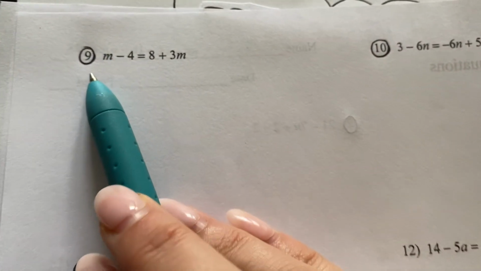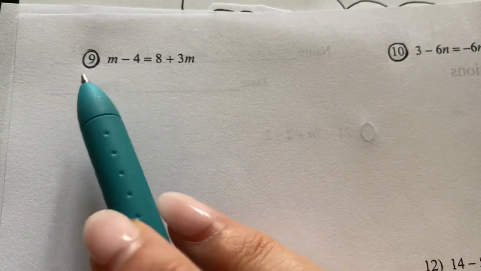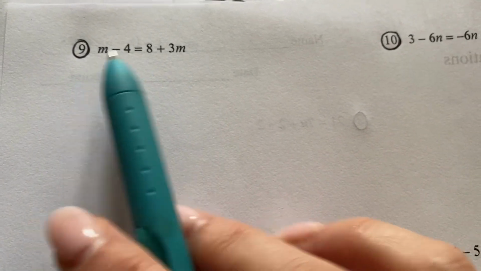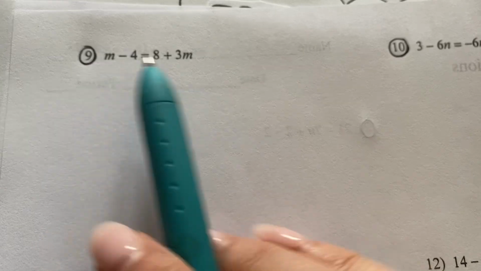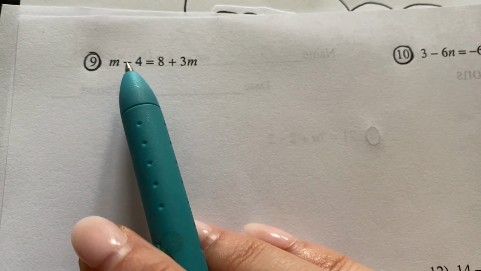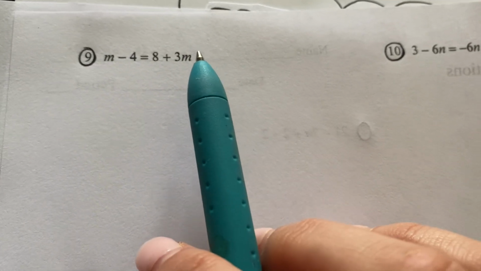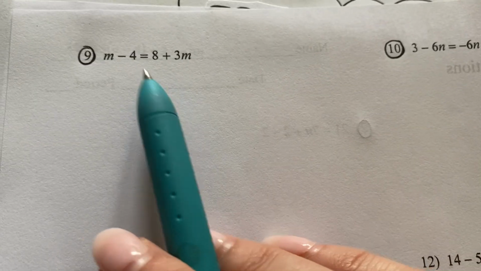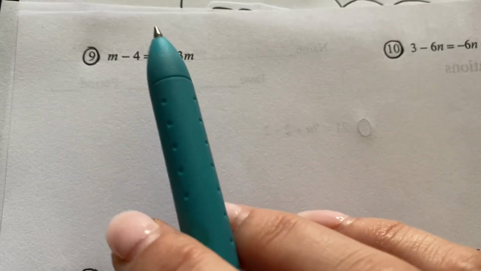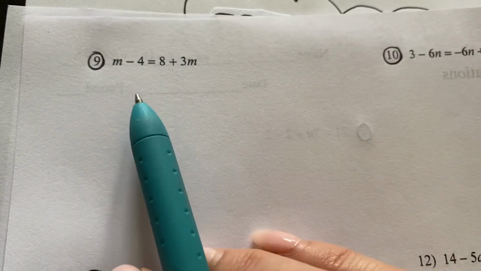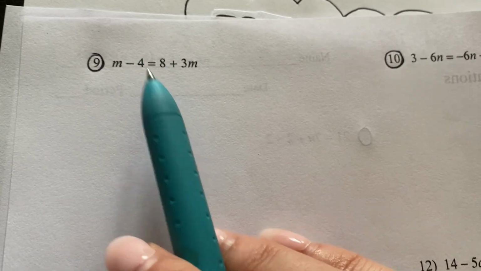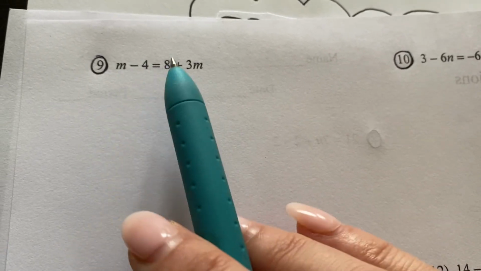All right, I'm here to do another review from your assignments. Number 9. Here we don't have to simplify either side. They're pretty much simple. So now all we have to do is move them over. Remember, it doesn't matter which direction we go. We will get the same answer regardless.